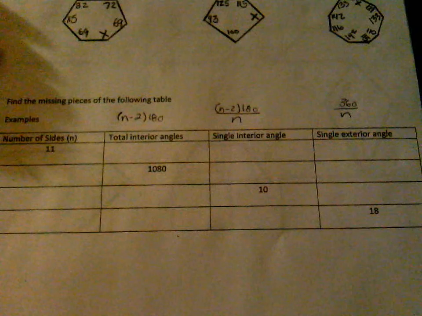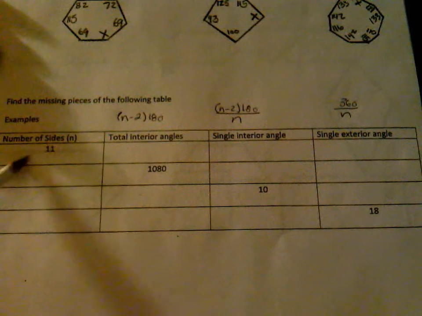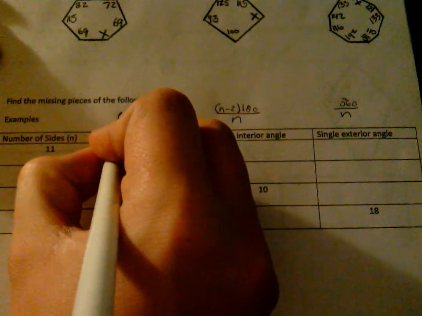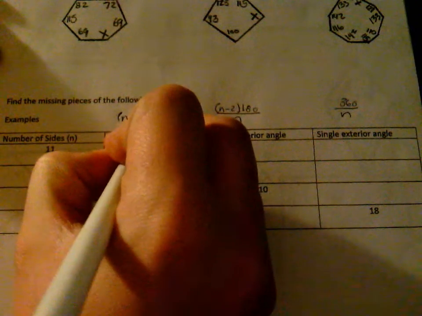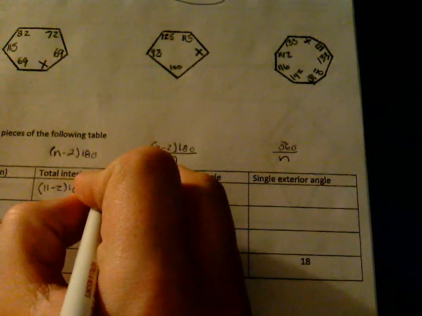So what we're going to do is first look at the number of sides. You take 11 and you replace the n. So it'll be 11 minus 2 times 180. If you do that in your calculators, you'll get 9 times 180, and your answer will be 1620.